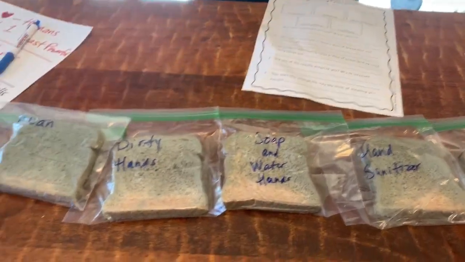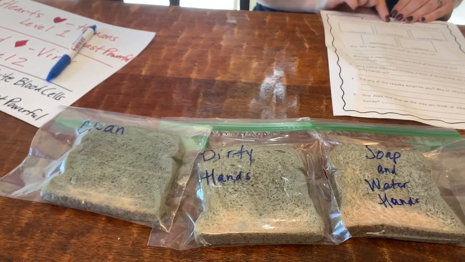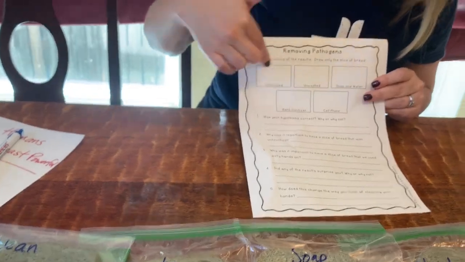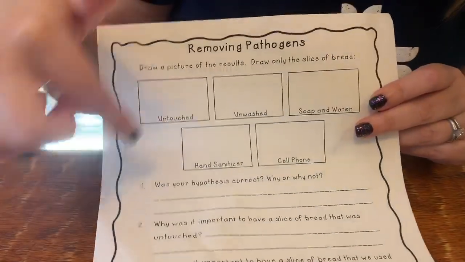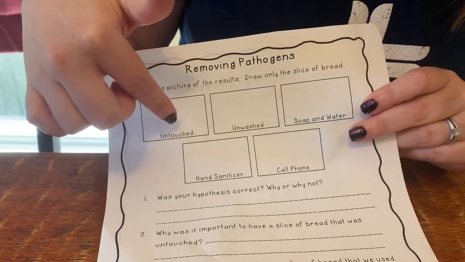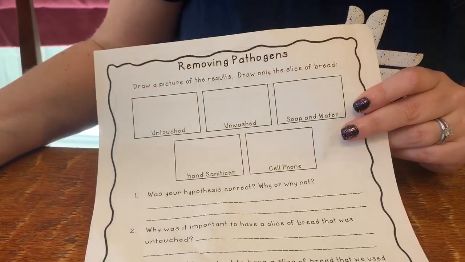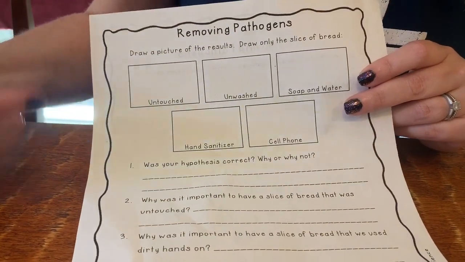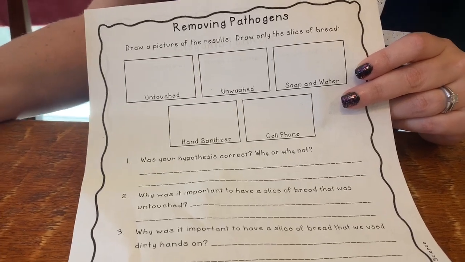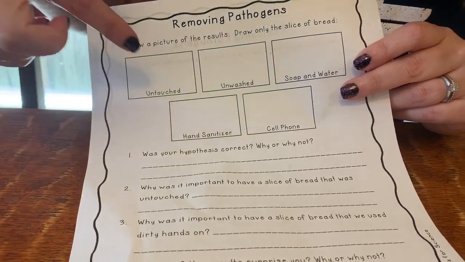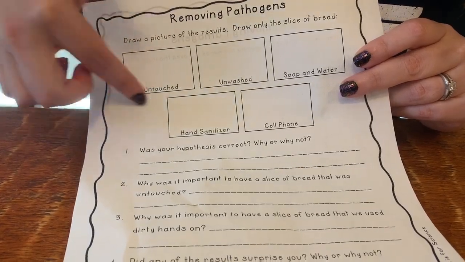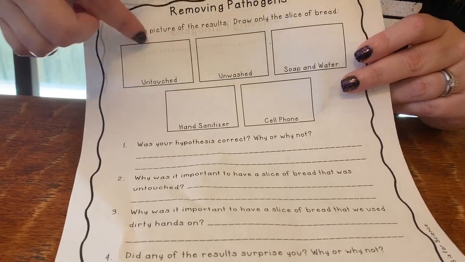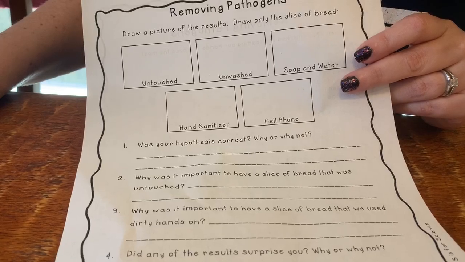Okay, so this is my results here, right? We have, draw a picture of the results, draw only the slice of bread. Sometimes I have students who want to draw the bag and all the details of the bag. You don't need to do that. Just draw the bread and then color in. I don't know what kind of colors you guys have. For me, I would only need a beige color and a green color. And I actually probably would just do the green color. You can draw a picture of your bread and just make it a square. And then you can color in how much of the bread has the mold, okay?